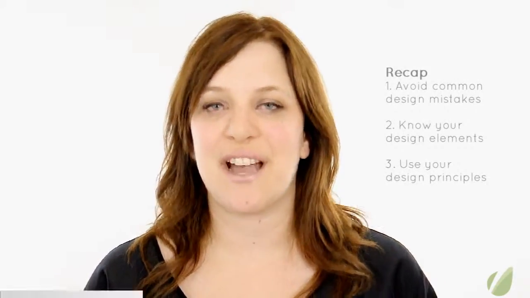So that's just a quick look at some common design mistakes that you can avoid. And now that you're all equipped with what to avoid when it comes to designs, you know the principles of design and the elements of design, it's time to go into InDesign and learn some of the basics to setting up our document for our first project.